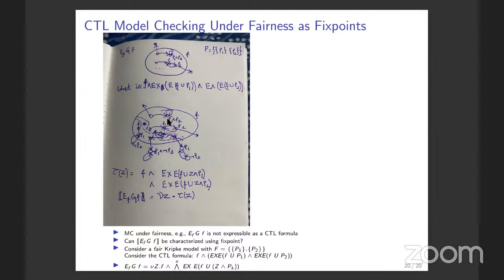In one step it will eliminate things like self loops in which not p2 holds good. In two steps it will eliminate things in which maybe p1 holds infinitely often, but p2 does not.